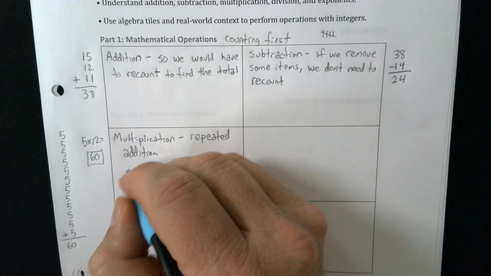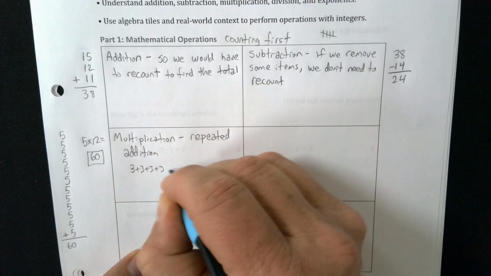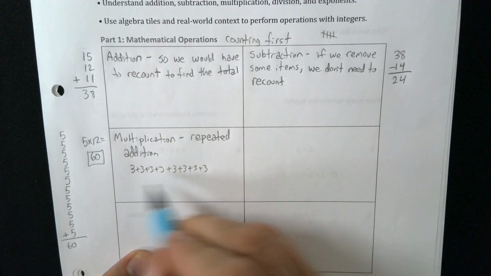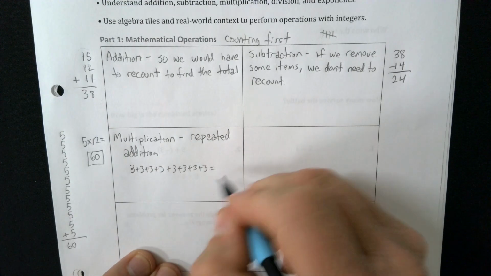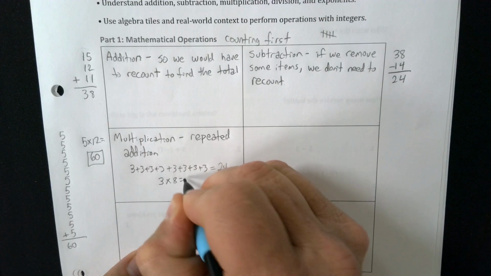And then just to put another example there, if I had 3 plus 3 plus 3 plus 3 plus 3 plus 3 plus 3 plus 3, I do believe there's 8 of those. If I add 3 8 times, that's 24. And 3 8 times is 24.